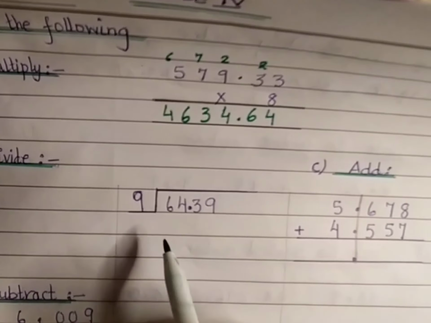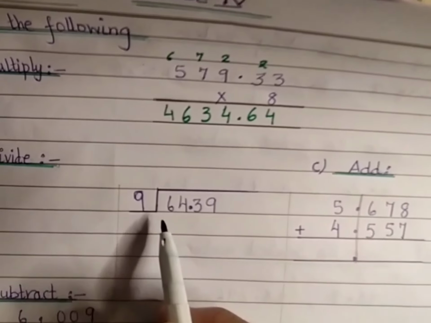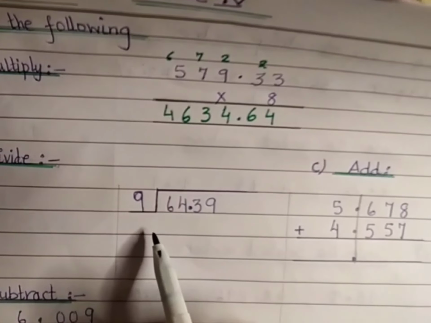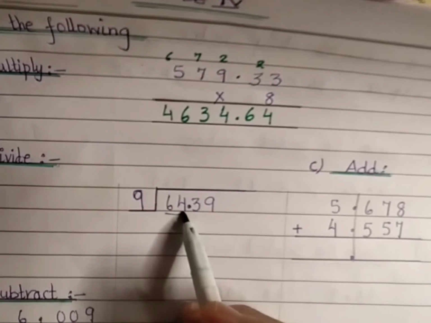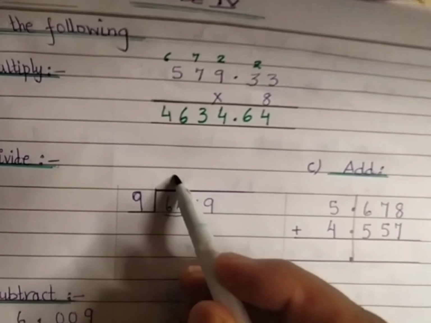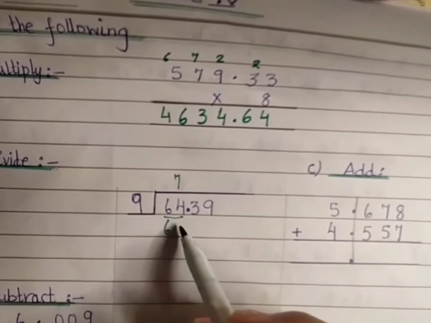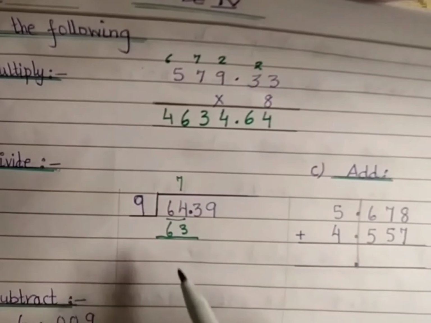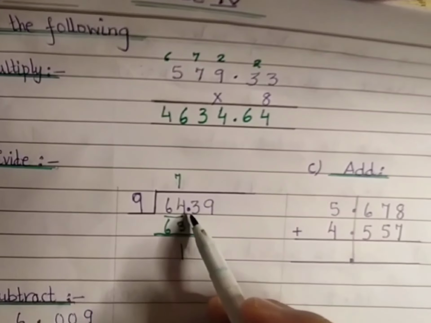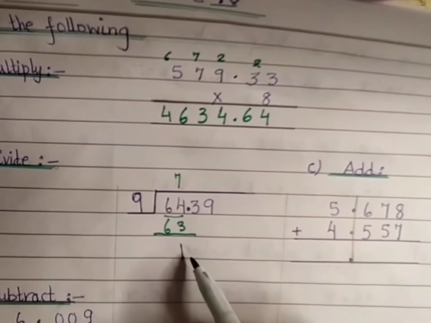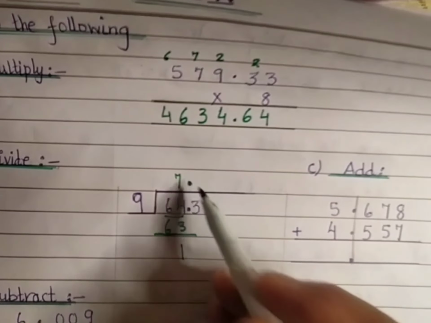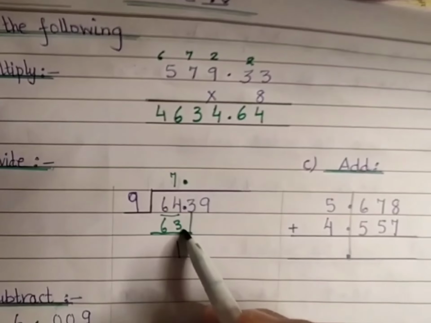Alright, the first, just see the divisor is 9 and your dividend is 64.39. So I'm going to take 2 figures here. 9 times 7, 63, and you're left with 1. But you can see a decimal point. Before you bring the 3 down, you put your decimal point first, shift this decimal point up, and bring the 3 here.